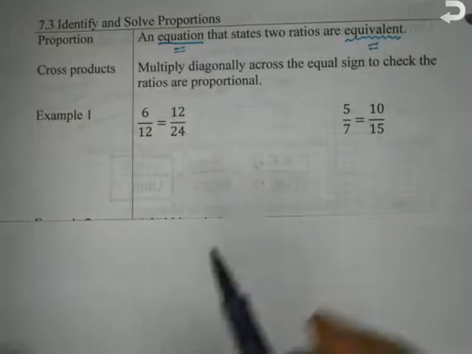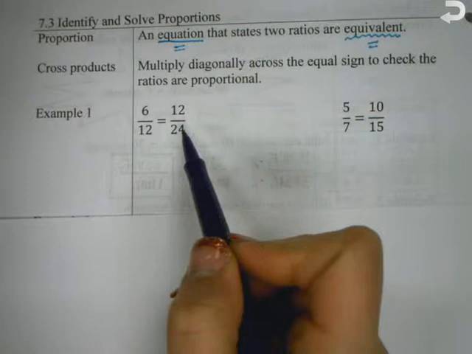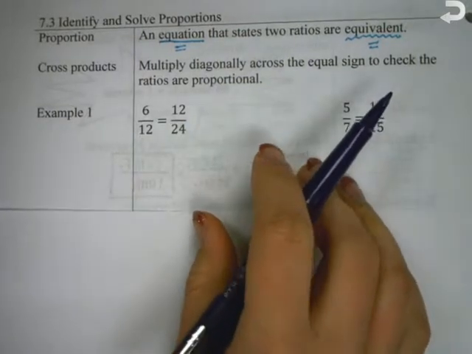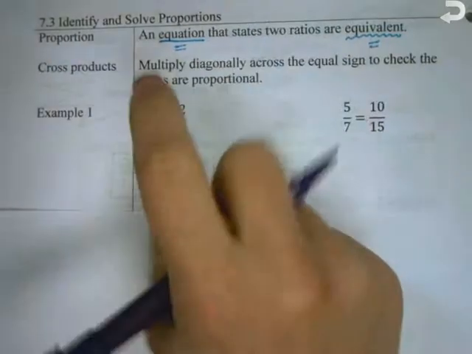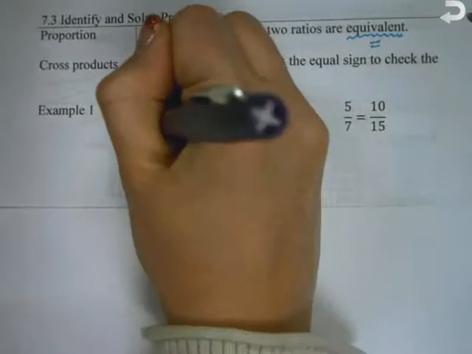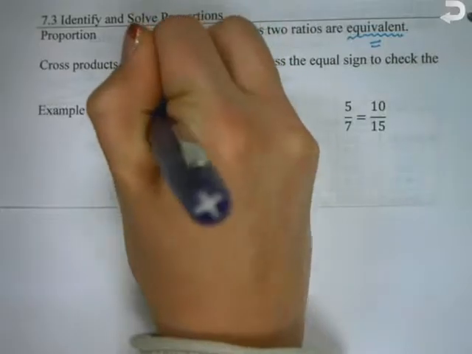Okay, so the first one, 6 over 12 equal to 12 over 24. The question is, are they proportional, true or false? So what we're going to do is use cross products. We're going to multiply diagonally. So we're going to multiply 12 times 12. And we're going to multiply 6 times 24.